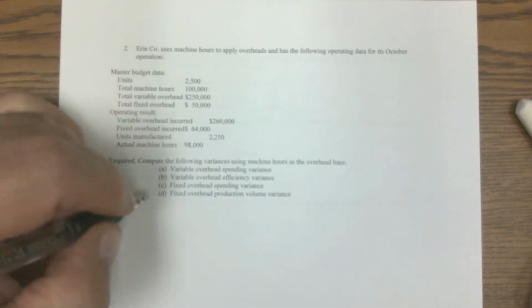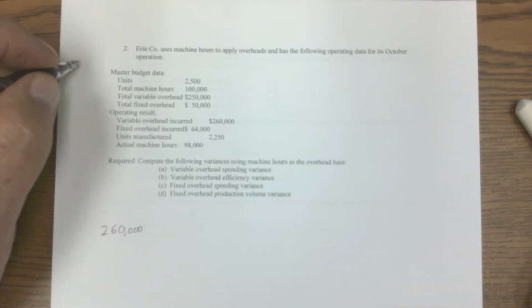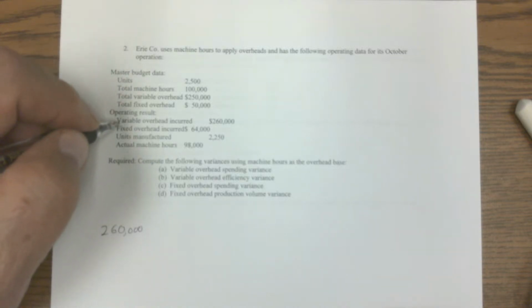Okay, the variable overhead came in at 260,000. The actual machine hours was 98,000. And so we had $2.50 per machine hour, total machine hours 100,000, total variable overhead 250,000.